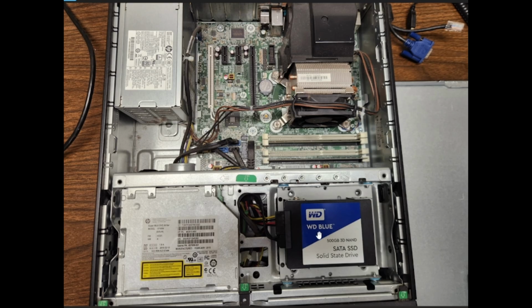Now, like I said, with these computer systems, the variety is nearly endless. Every laptop's a little bit different. Some laptops you can take the back off of. Some laptops you have to remove the keyboard from. Older laptops you can actually physically remove the hard drive from the side.